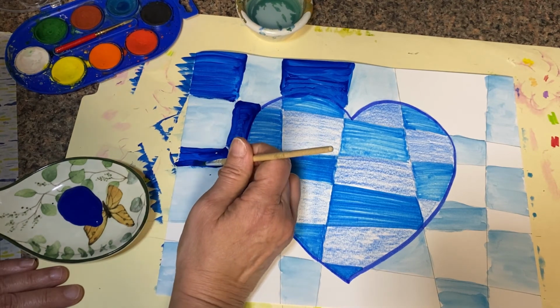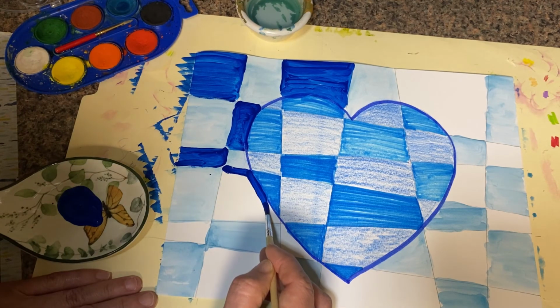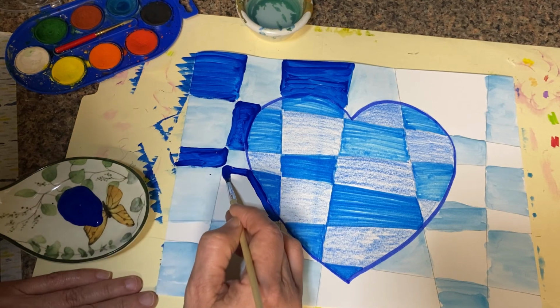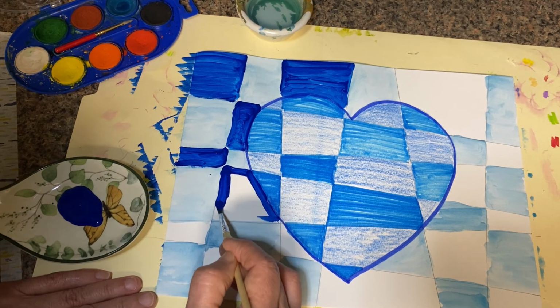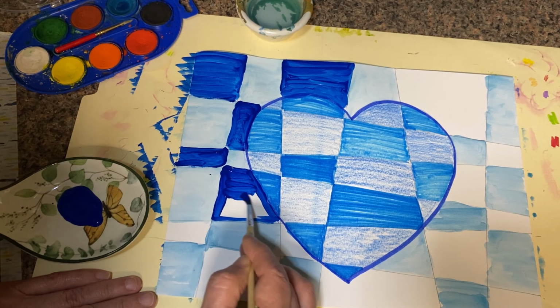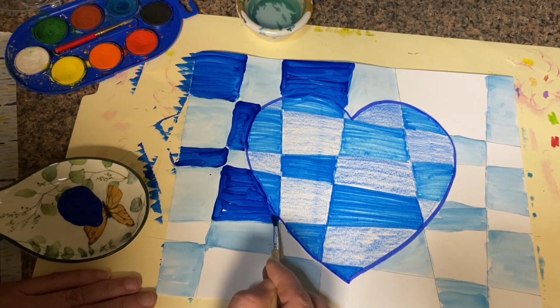And this part is really the easiest because you don't have to think about it. You've done every other square already. And so now all you have to do is fill in the white squares with your tempera paint. Back and forth, back and forth, back and forth. And we will be done here in just a minute.